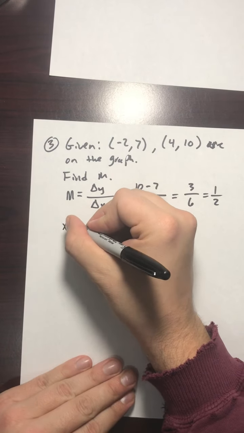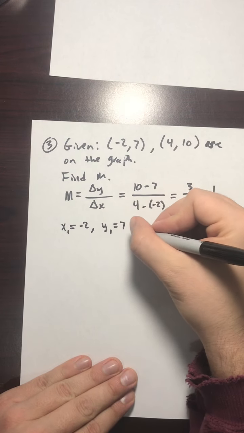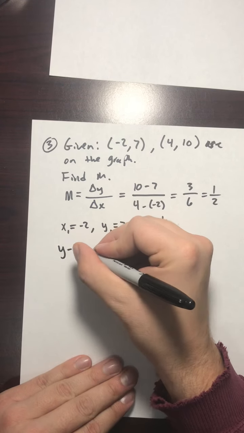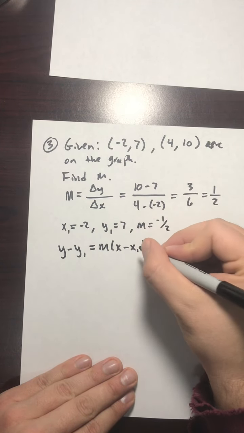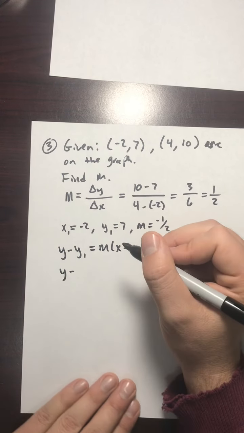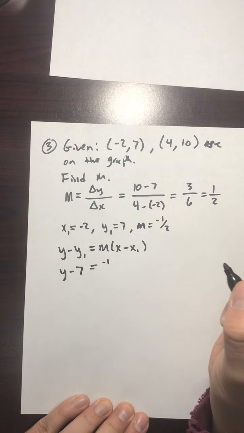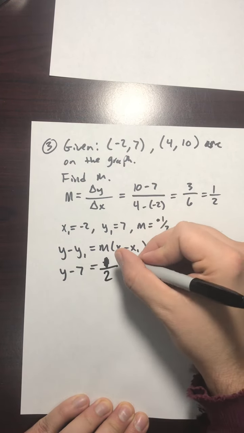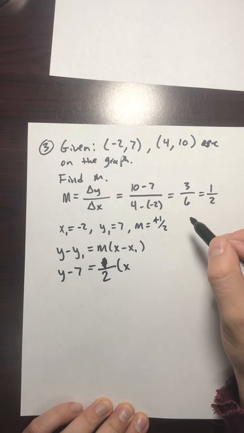Let's say that x1 equals -2, y1 equals 7, and m equals 1/2. Go to y minus y1 equals m times x minus x1. Let's plug in the values. So y minus 7 equals, I'm sorry, this is a positive 1/2. That's a positive 1/2.